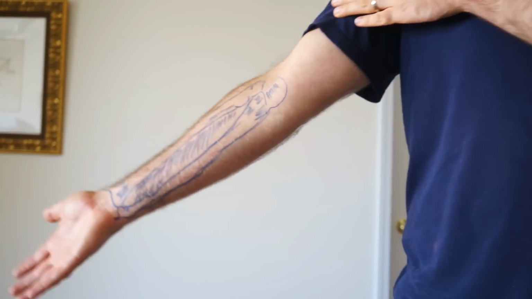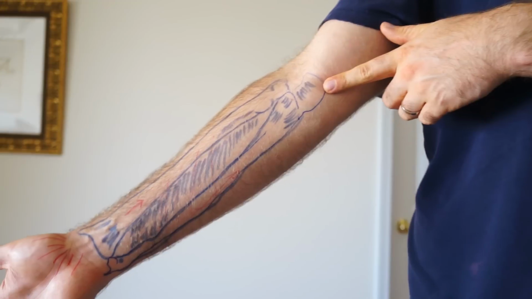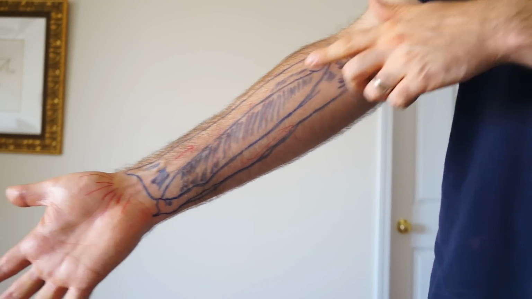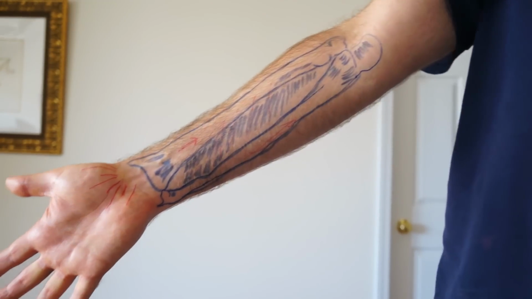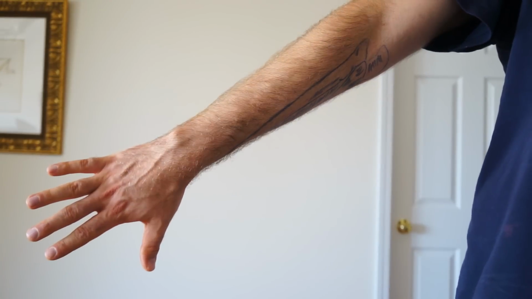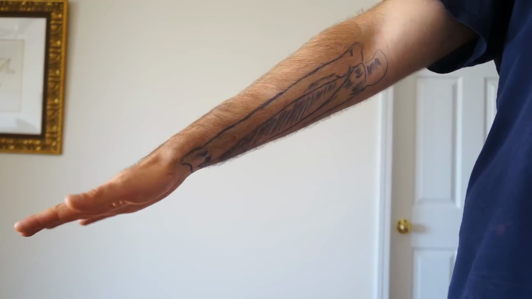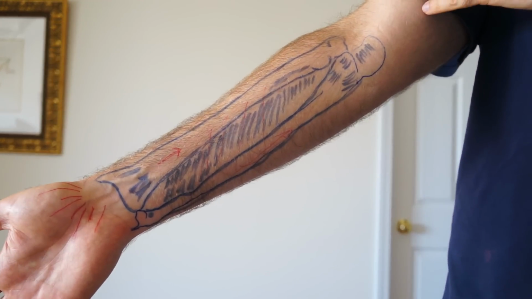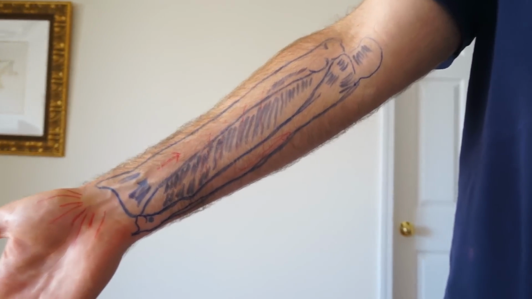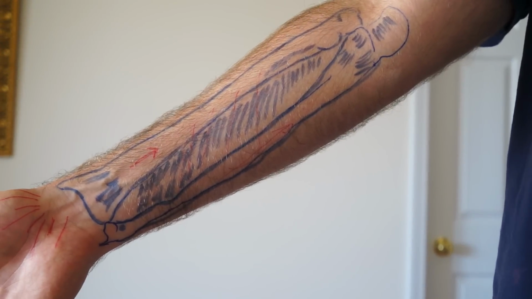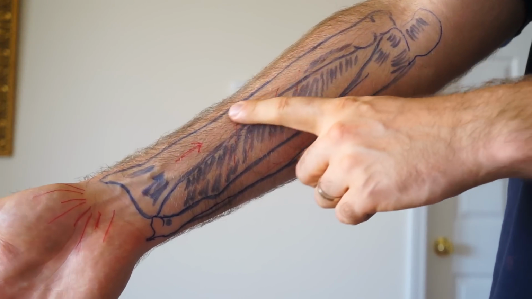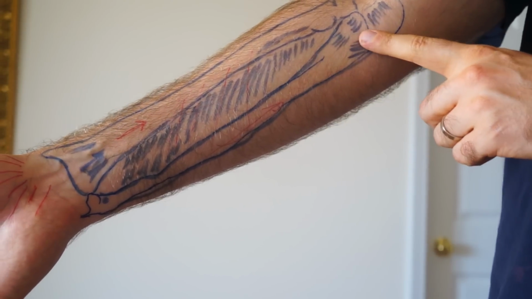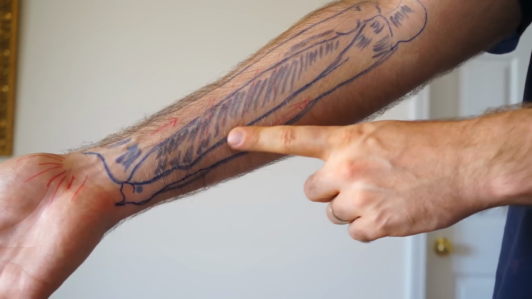If I'm in an extended position where my elbow joint is extended, this is also known as supination, and this is pronation. I know there are some other really interesting things about the bones of the forearm, the radius and the ulna. Let me zoom in just a little bit more. You can see that here, the radius I've drawn, and the ulna here as well.